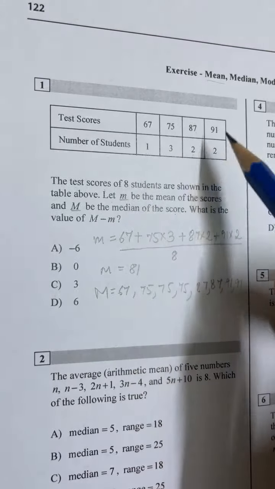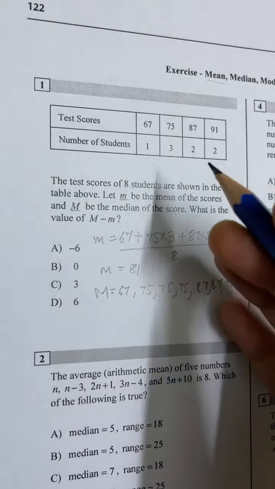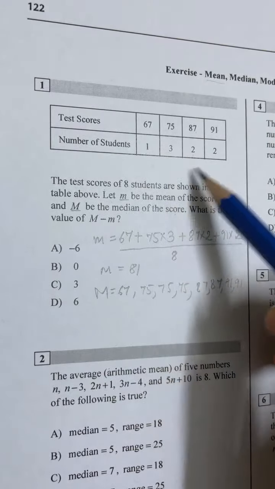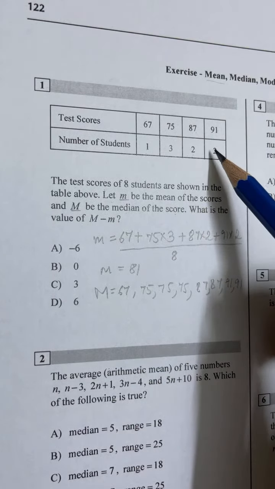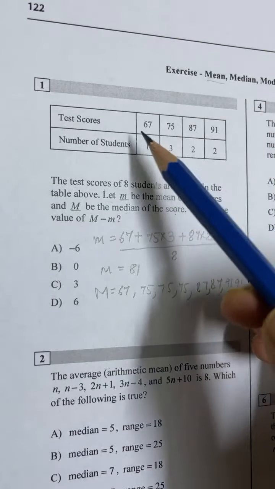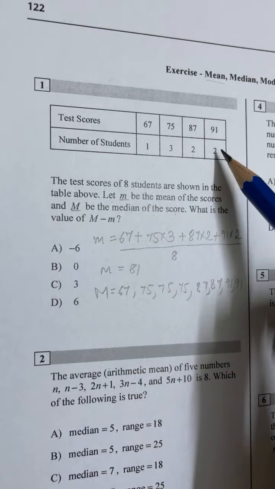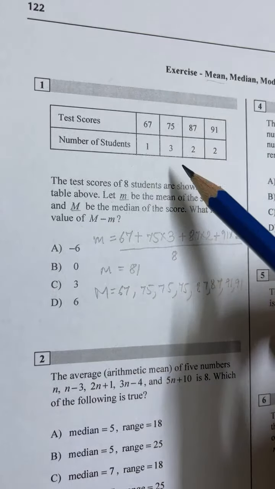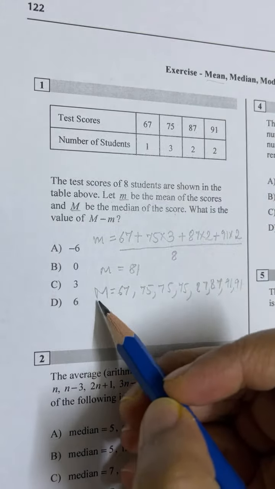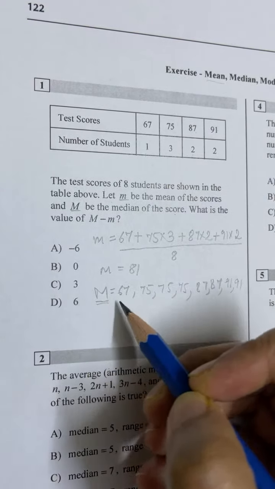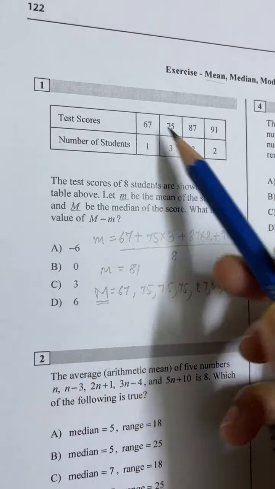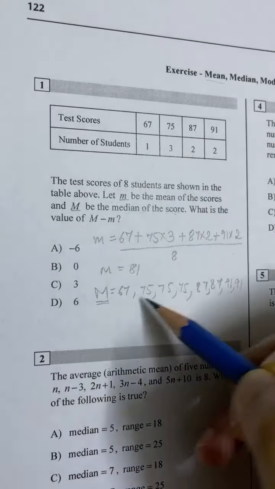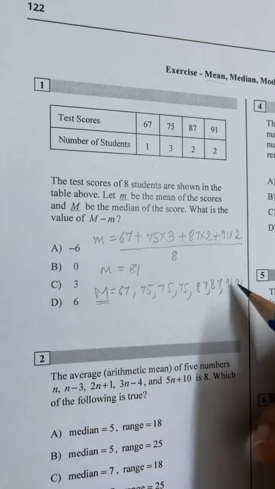Now if the table is small, you can do it this way. Otherwise you need to find the cumulative frequency. You add 1 plus 3, then 4 plus 2, then 6 plus 2 is 8, then take the total, that's n, divided by 2, and check which interval the number lies in. Now for the median, this is how I have written it. Is it arranged from least to greatest? Yes: 75, then 87, then 91.